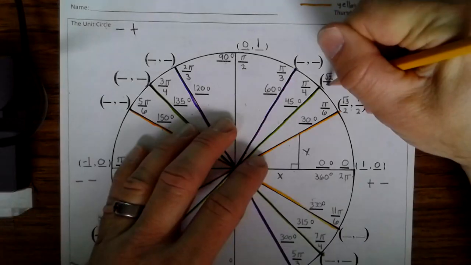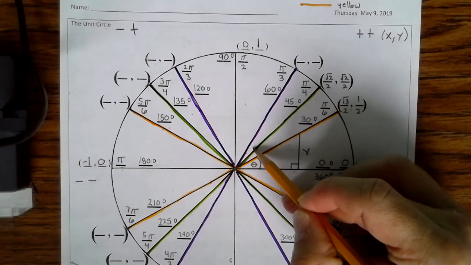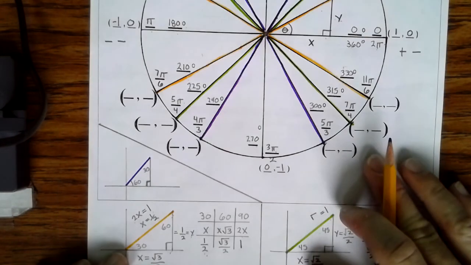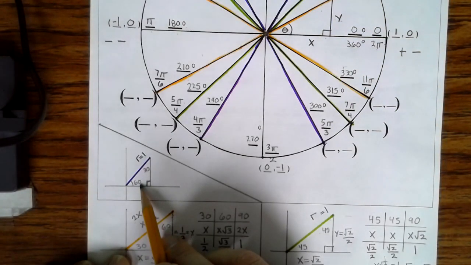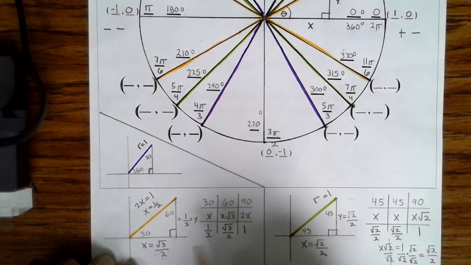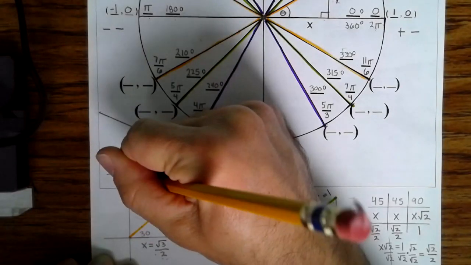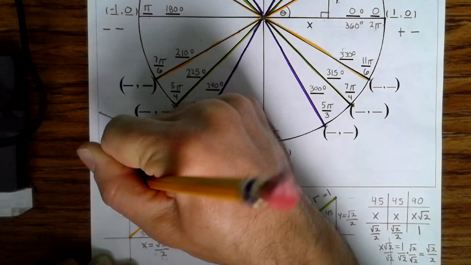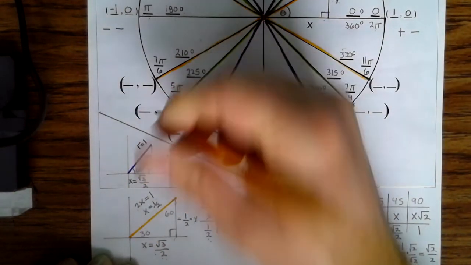Now, this is when it's 60 degrees. So let's make a triangle where, again, the radius is 1, where this is 60 degrees. Okay. Well, we know that 60 is across the square root of 3 over 2. So that's your x value. And then our y value is 1/2, because that's across from 30 degrees. Okay. So that means this is 1/2. This is square root of 3 divided by 2.